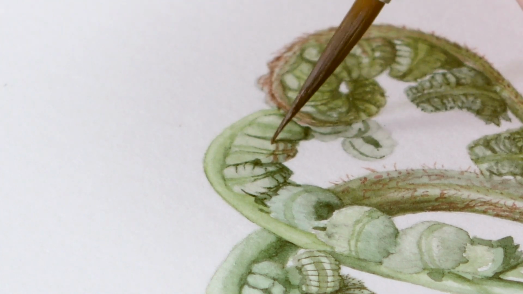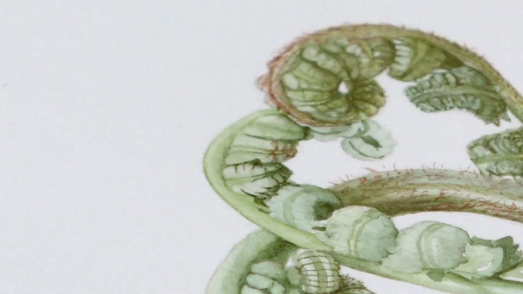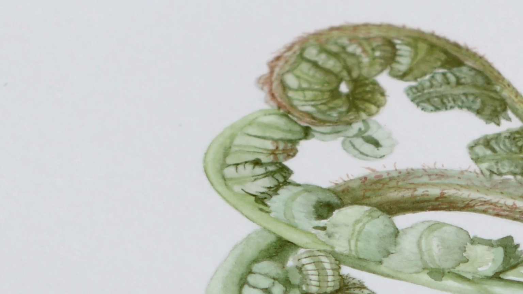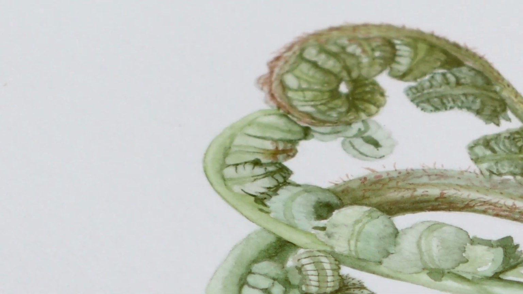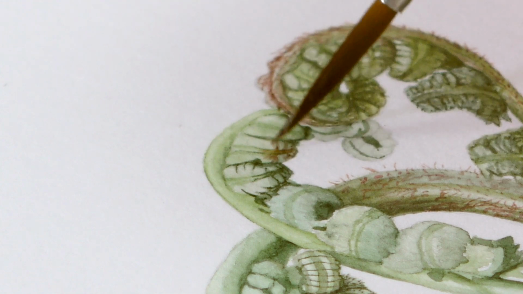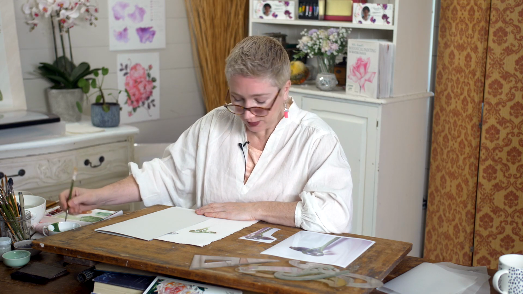So mix and match on your colours. And if you feel something's too defined, just tap it very lightly with your brush to soften it. That's the beauty of watercolour, isn't it? Watercolour, not watercolour. Watercolour doesn't sound nice at all.